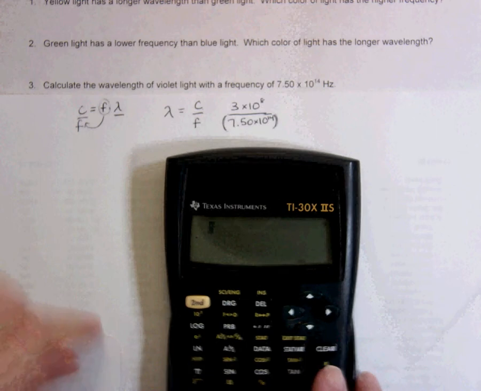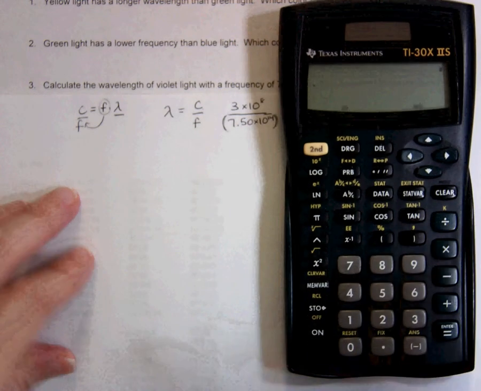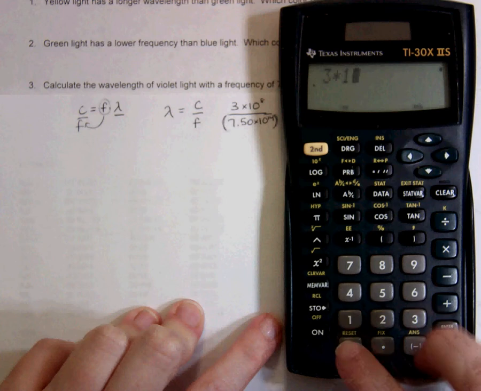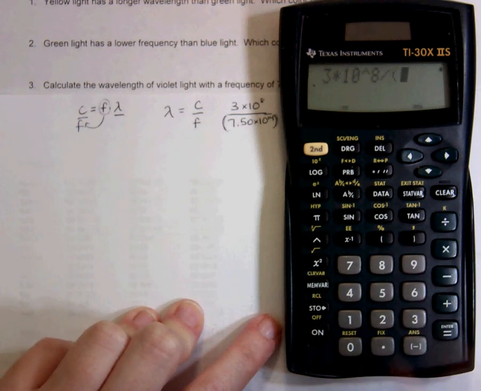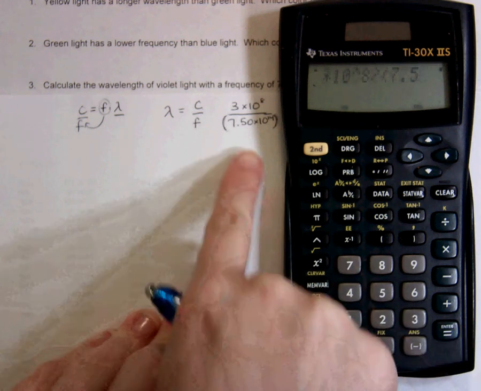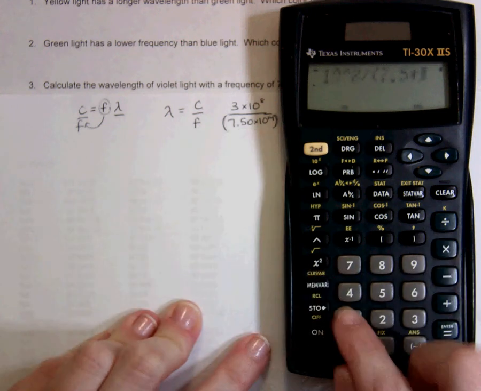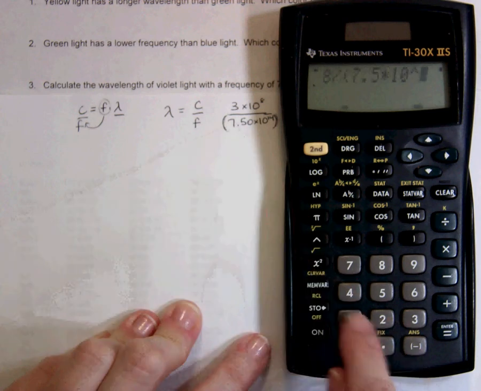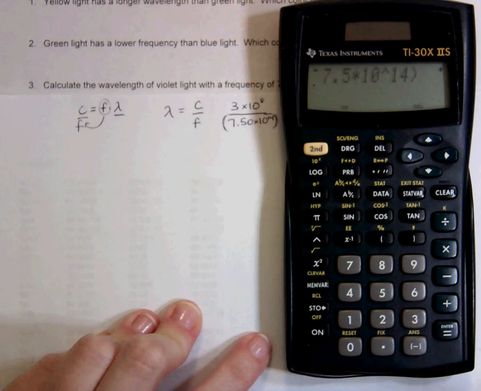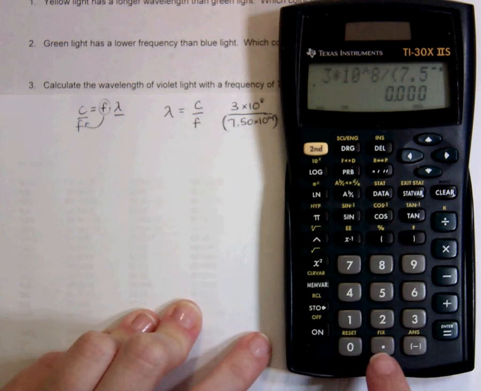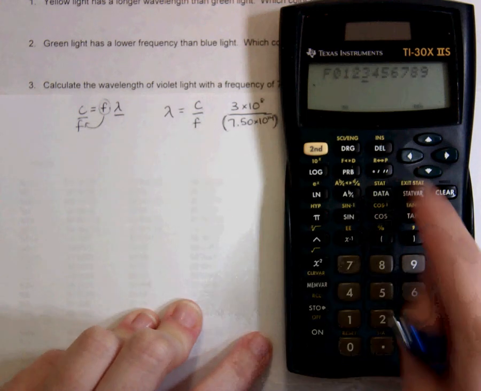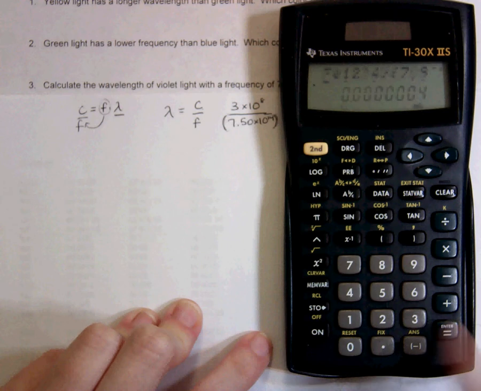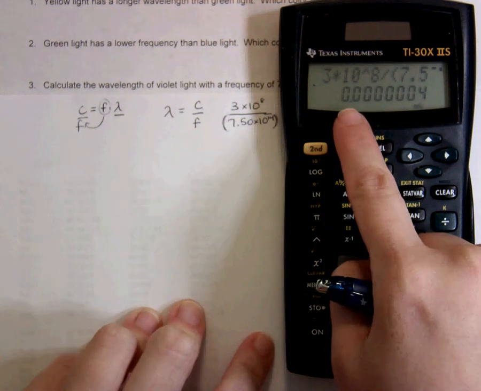So I'm going to put in, move this up here so you can see what I'm actually typing, 3 times 10 to the power of 8 divided by, open parentheses, 7.5, the 0 you don't have to put in, times 10 to the power of 14, close parentheses, and equals. Now it seems that my calculator got stuck on fix. If you see fix right there, press second and the decimal where it says fix, and put it back on F, which is floating decimal.